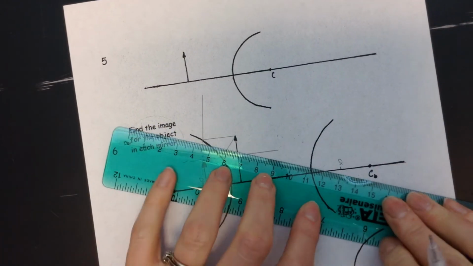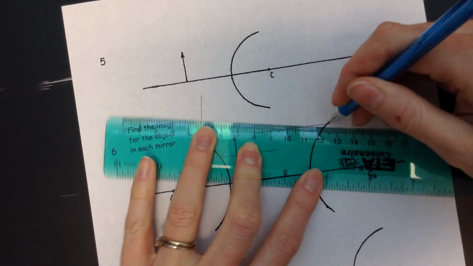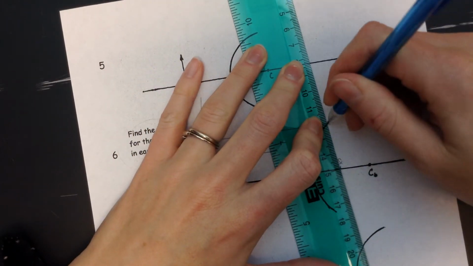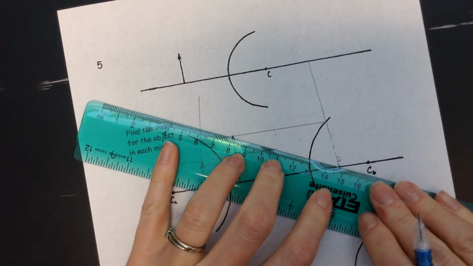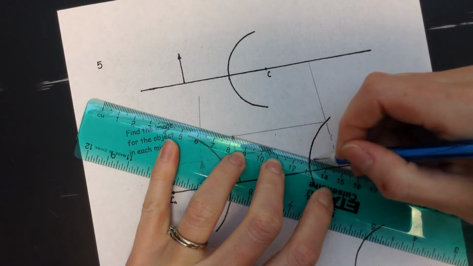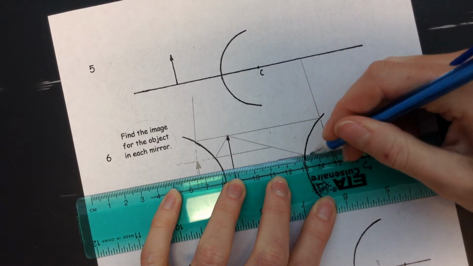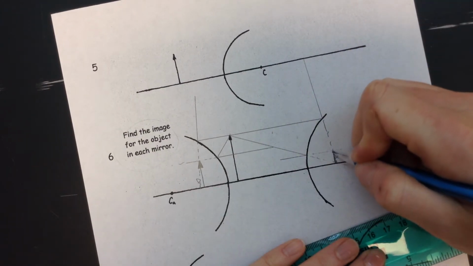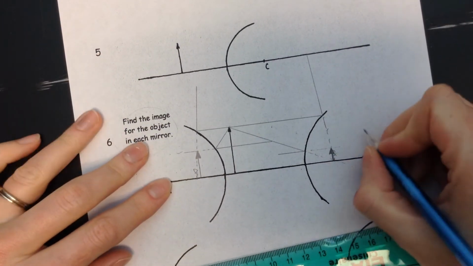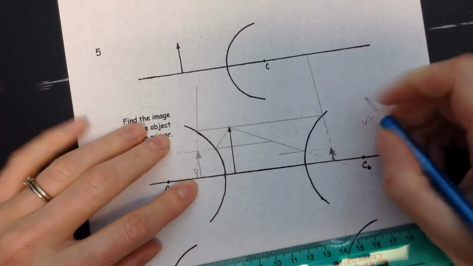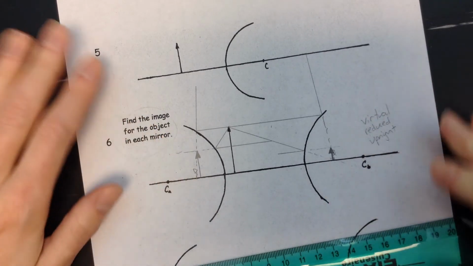Okay. And then for this other one, same idea. I'm going to go parallel. This is also a convex mirror. So then I'm going to go to the focal point. And then on this one, I'm going to go to the focal point. And then it's going to turn parallel this way, but those lines are never going to meet, but they do meet over here. So here's my image right there. It's almost on the focal point. Okay, so I've got 2 images there. Both of them are virtual. Both of them are reduced, and both of them are upright. Okay.